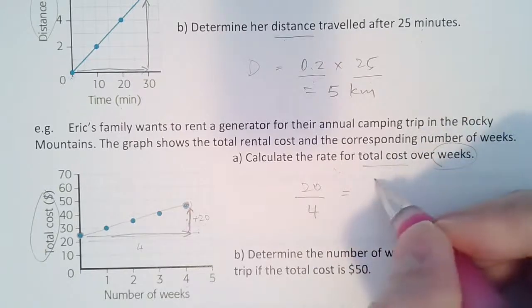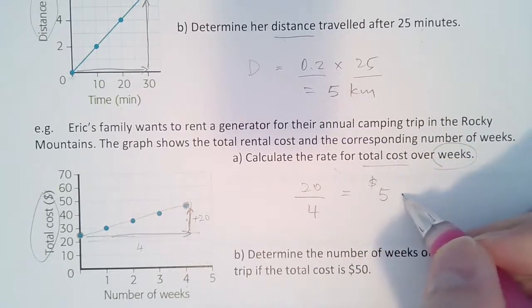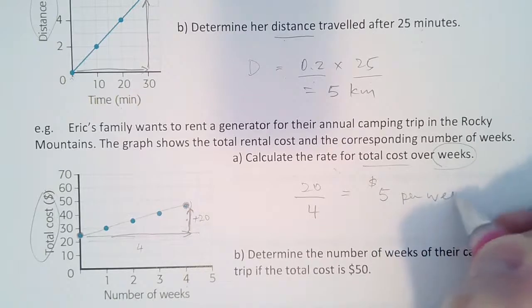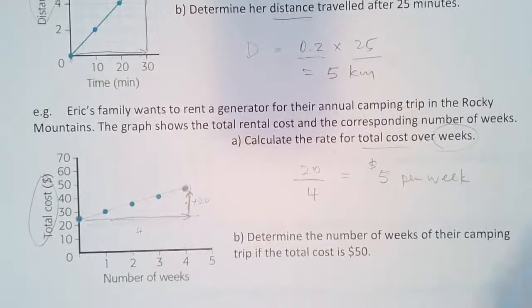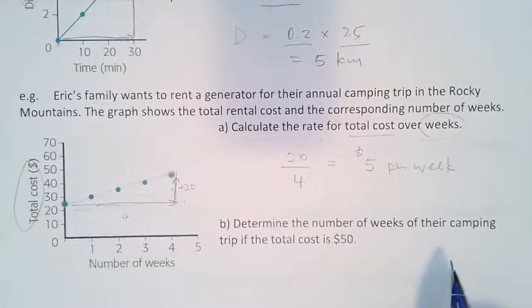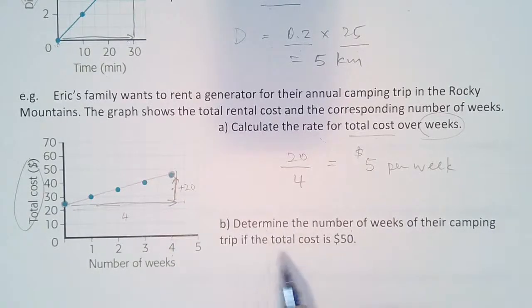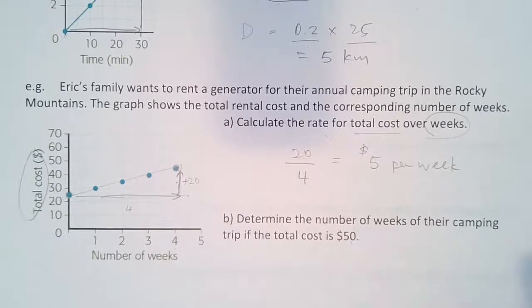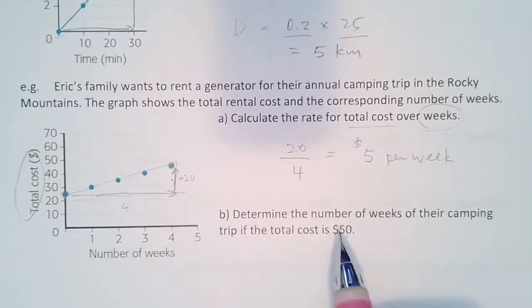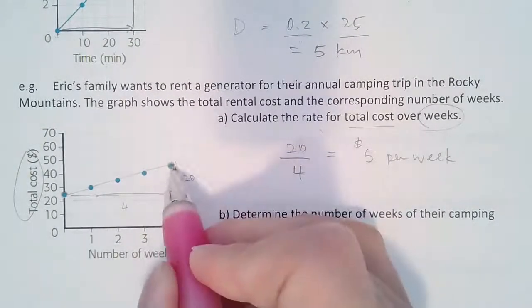Determine the number of weeks of their camping trip if the total cost is 50. If it is to go up to 50, I can extend the line here and see when it would be giving us $50.